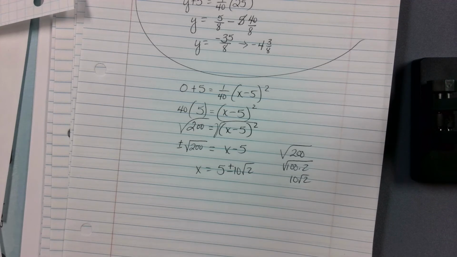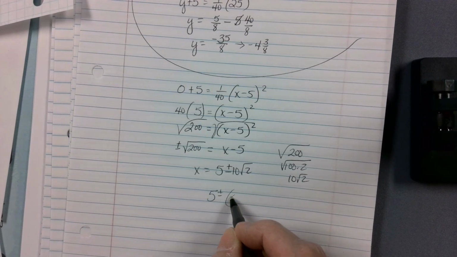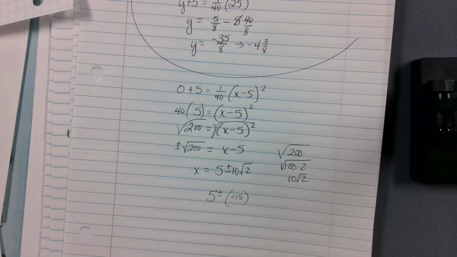And actually, I'm not sure it's easier to think of it like that. It might be easier for you to think of the square root of 200, because what's the square root of 225? 15, right? So you know it's just less than 15, right? That might be easier when you're trying to graph it, is what I'm saying. So if we have 5 plus or minus something a little bit less than 15, right? I mean, if you think about how to graph it.